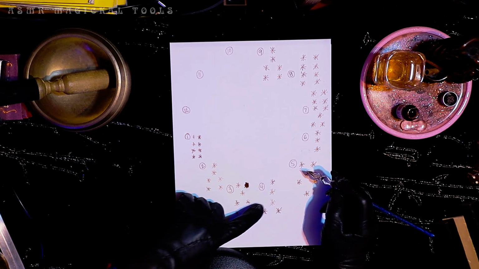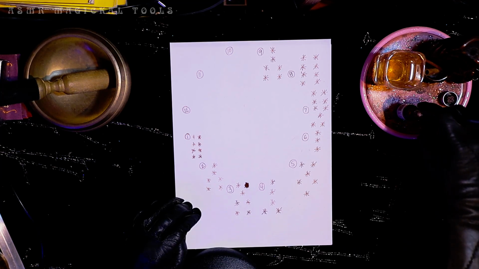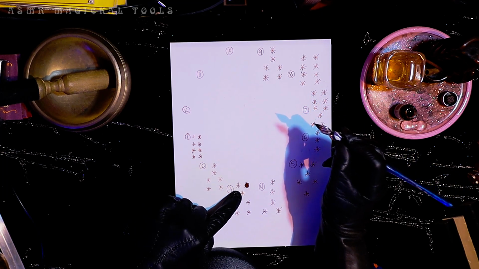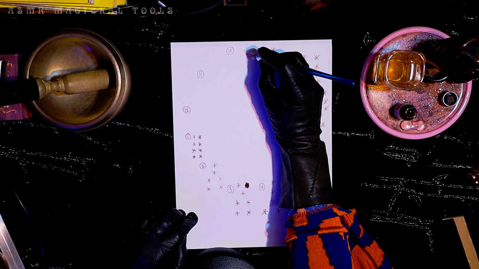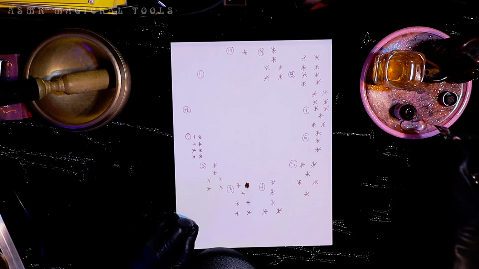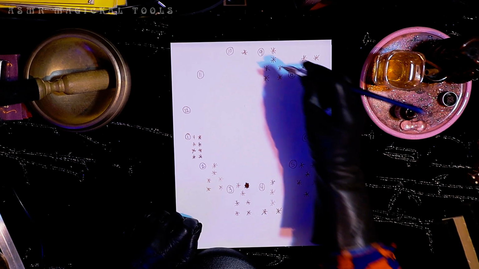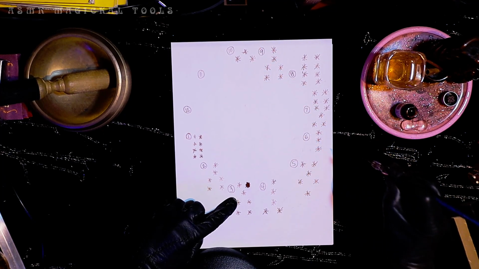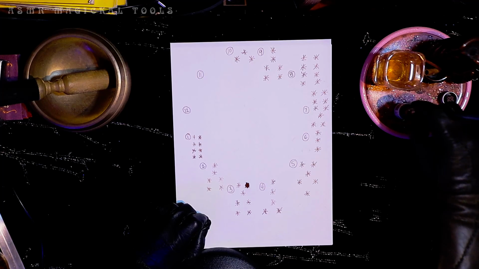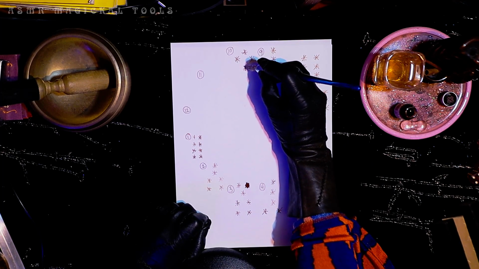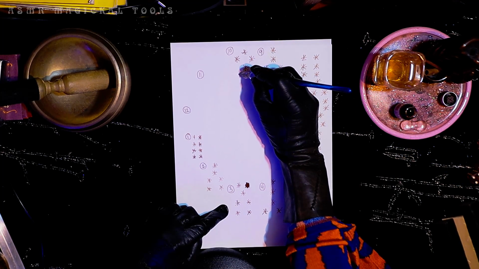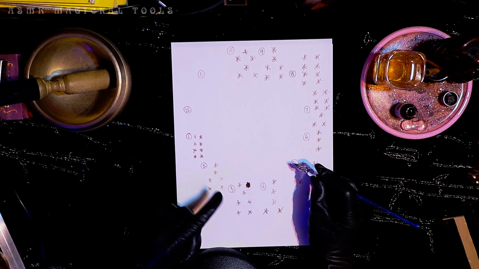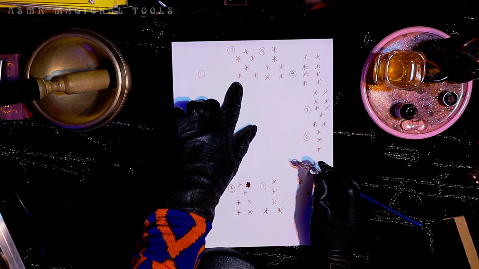Now we're going to add these 2, so Rubeus and Cauda Draconis. And we have an odd number. We have an even number. We have an odd number. And then we have an even number. And that forms the figure of Amissio.